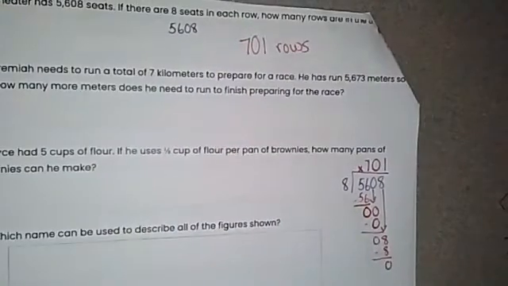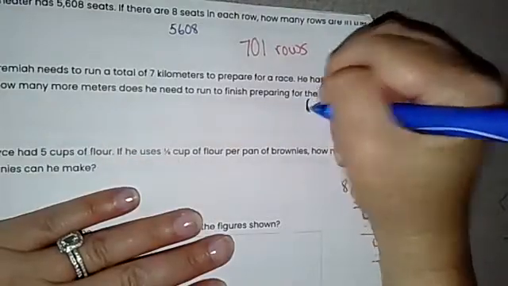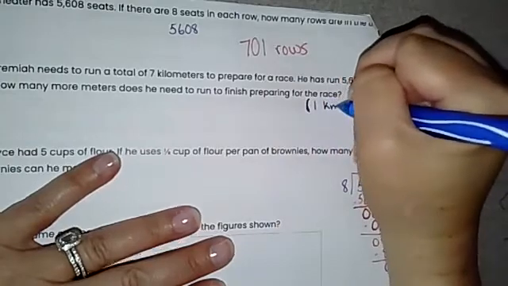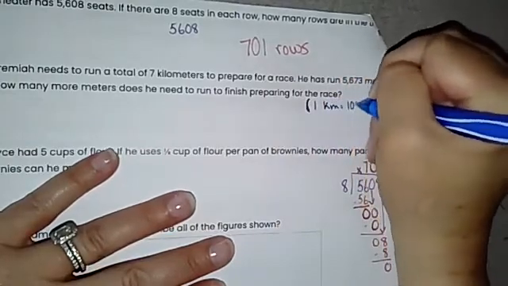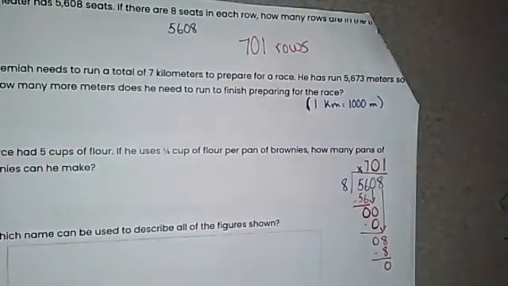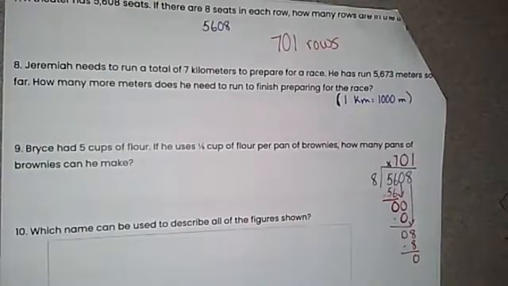All right, here we go. So we are up here for number 8. I want you to write this down because they will put it on your test. It'll tell you that 1 kilometer equals 1,000 meters. They will have that on your test. They will have that on the EOG. You don't have to know the conversion.